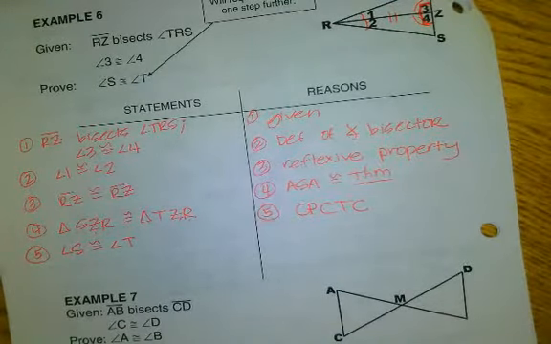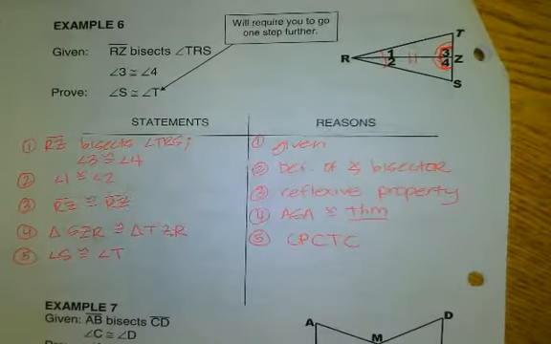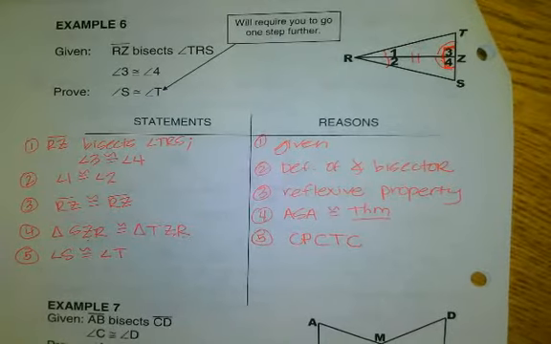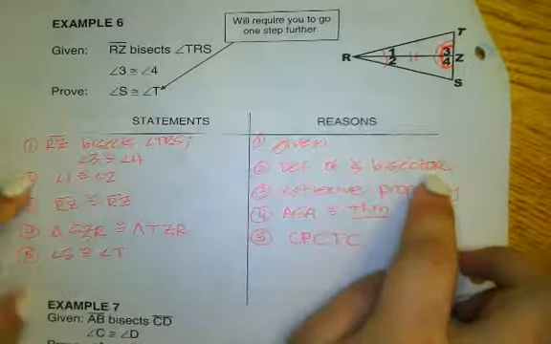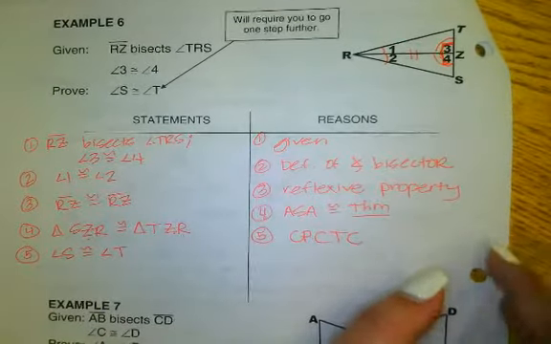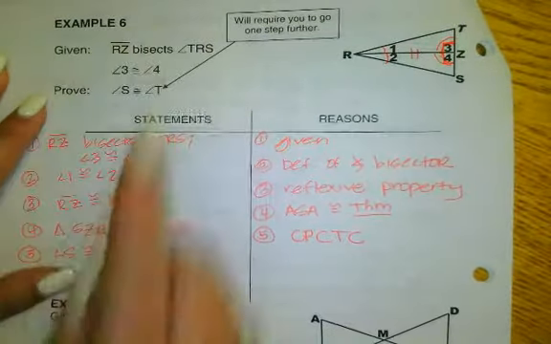Alright, so that was one proof. Not that bad, right? The only step that was tricky is maybe saying that angle 1 and angle 2 are congruent because of angle bisector. Because you might forget that just because you think that maybe that's implied in your given. That would be the only thing that I think would throw you off.